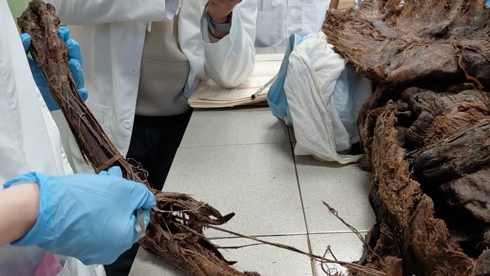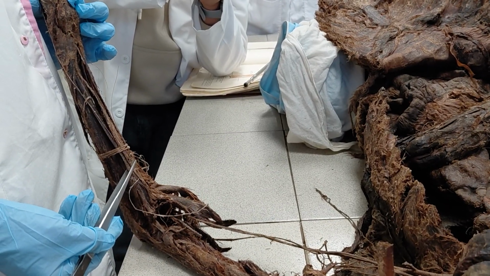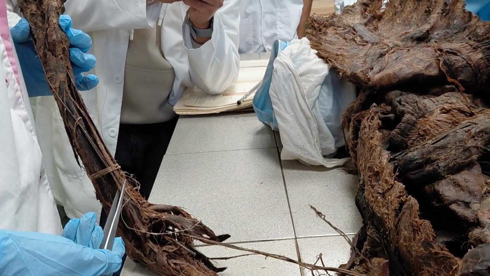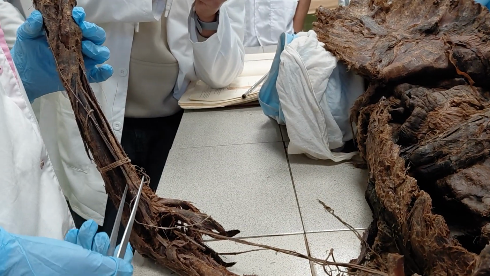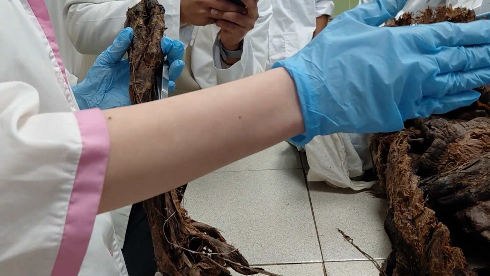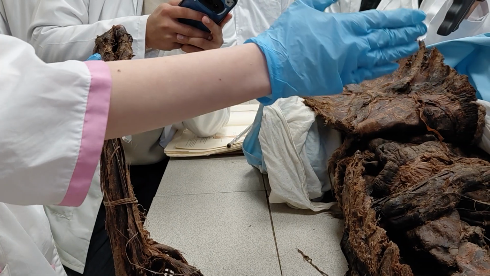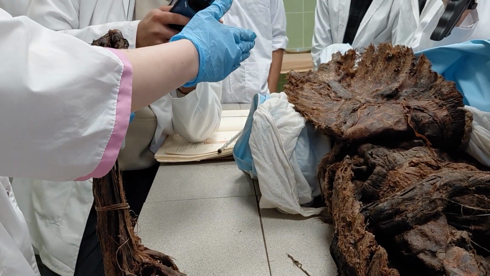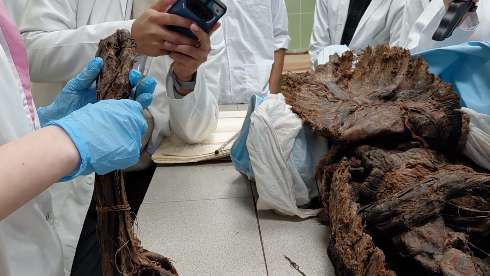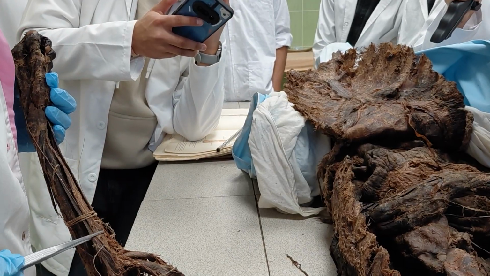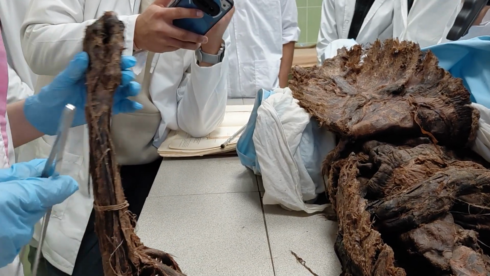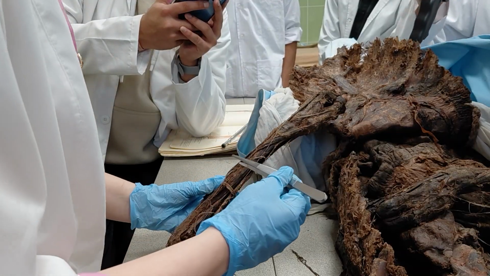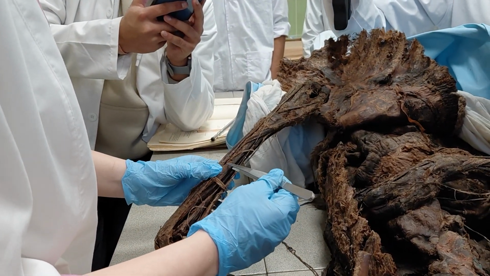It's a big muscle, musculus brachioradialis. For function, it holds our arm between pronation and supination, in the middle position. Musculus brachioradialis, posterior group.